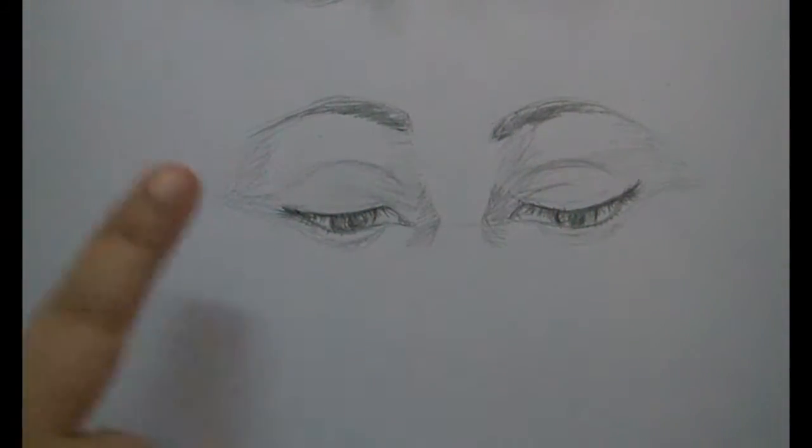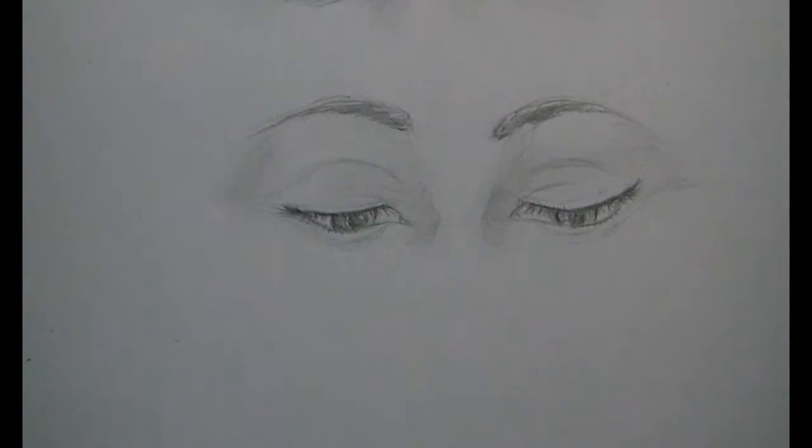So we now see how the eyes look when the face is looking down.